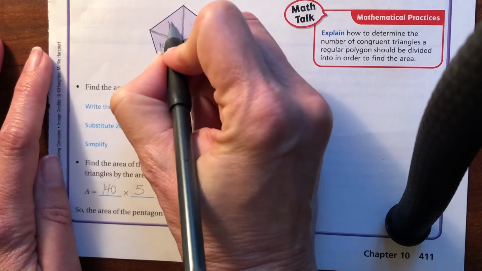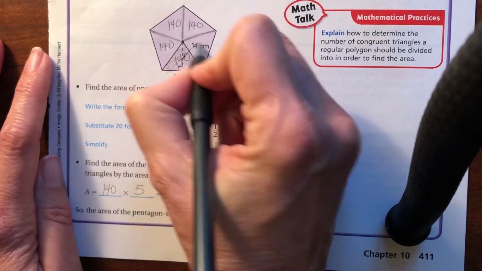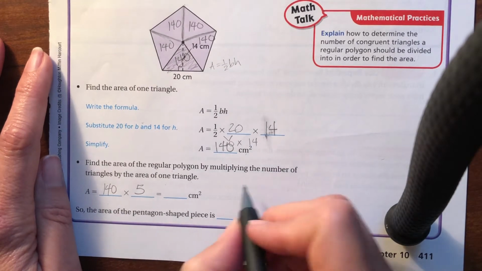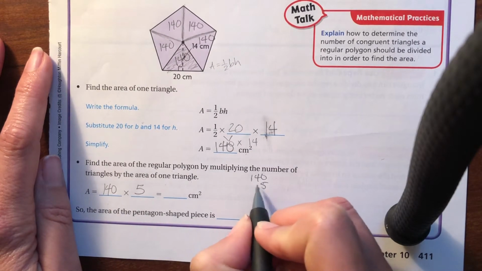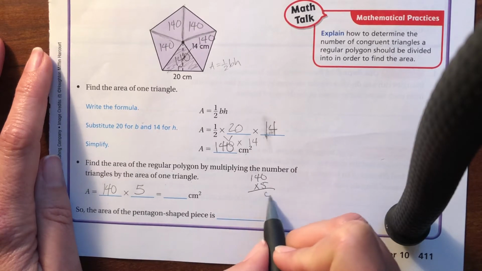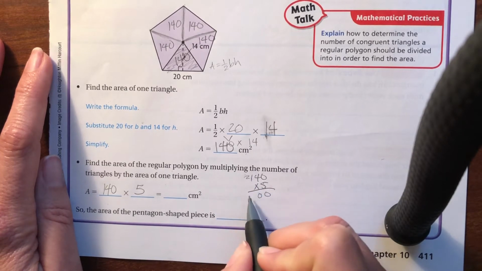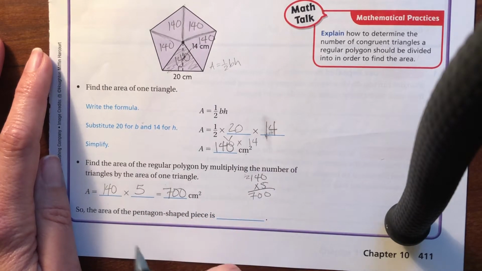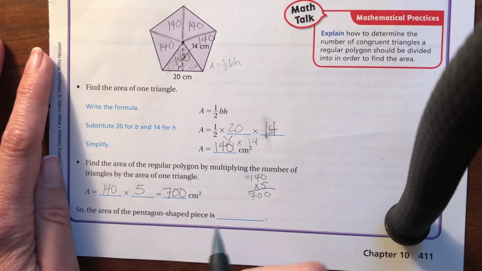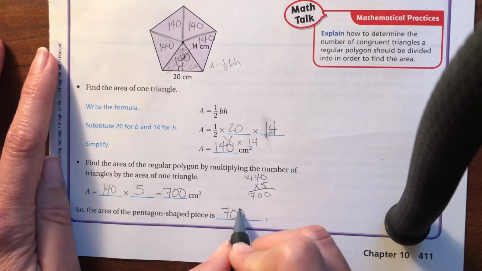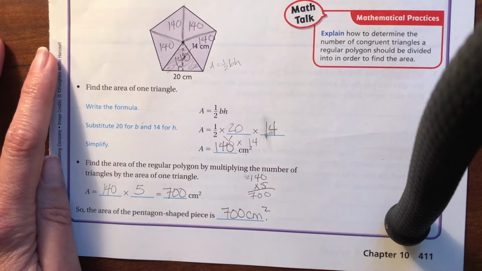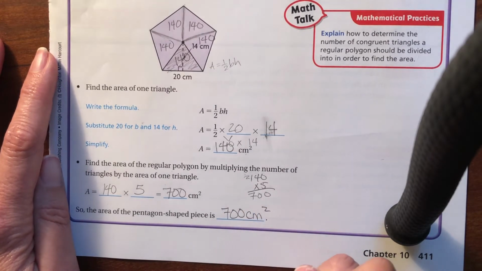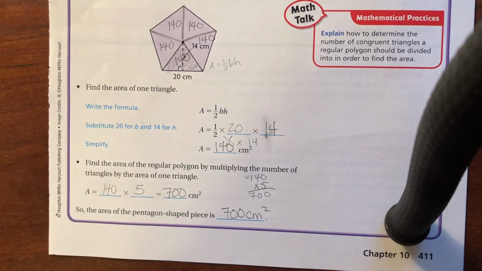Because each of these is going to be 140. So what is 140 times 5? Quick, do a little margin work in case you don't have that number memorized. It is 700 centimeters squared. So the area of the pentagon shaped piece is 700 centimeters squared. So that will help him buy the material to make the patch for his soccer ball.